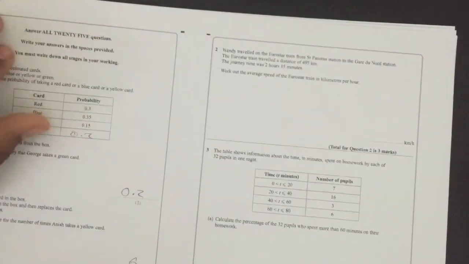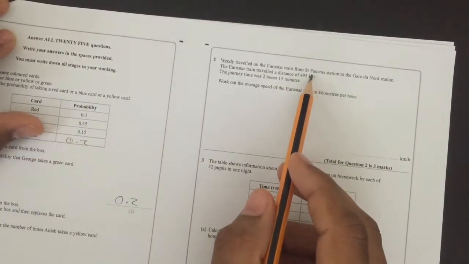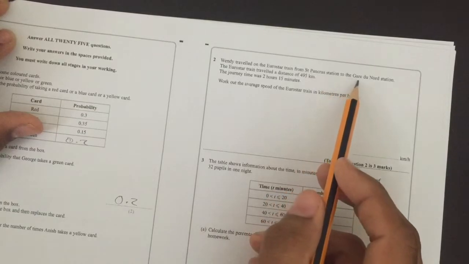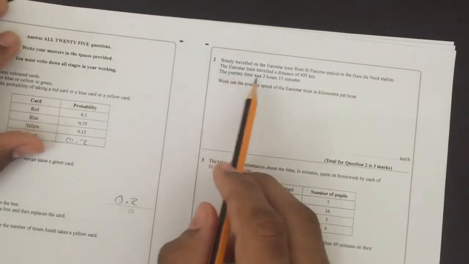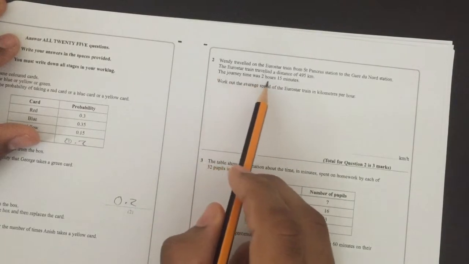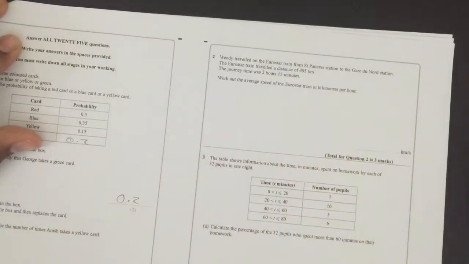Okay, question 2. Wendy traveled on a Eurostar train from St. Pancras station to the Gare du Nord station. The Eurostar train traveled a distance of 495 kilometers. The journey time was 2 hours and 15 minutes. Work out the average speed of the Eurostar train in kilometers per hour.